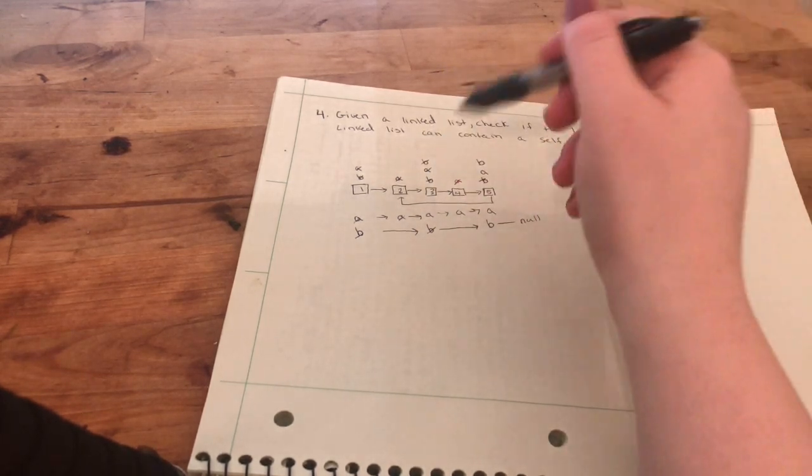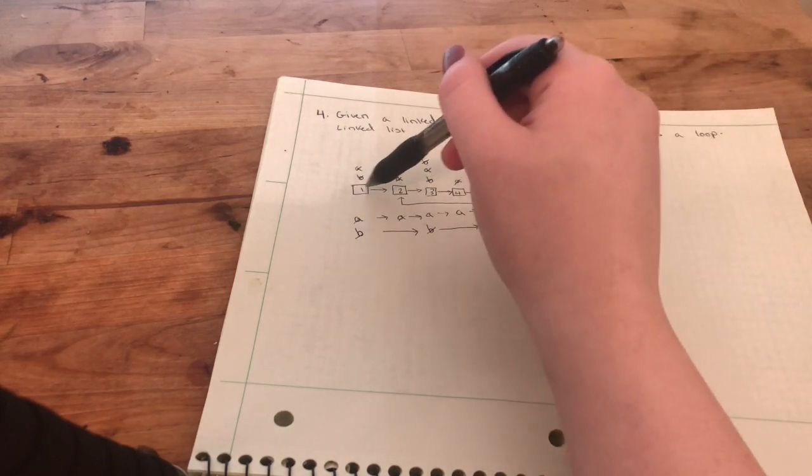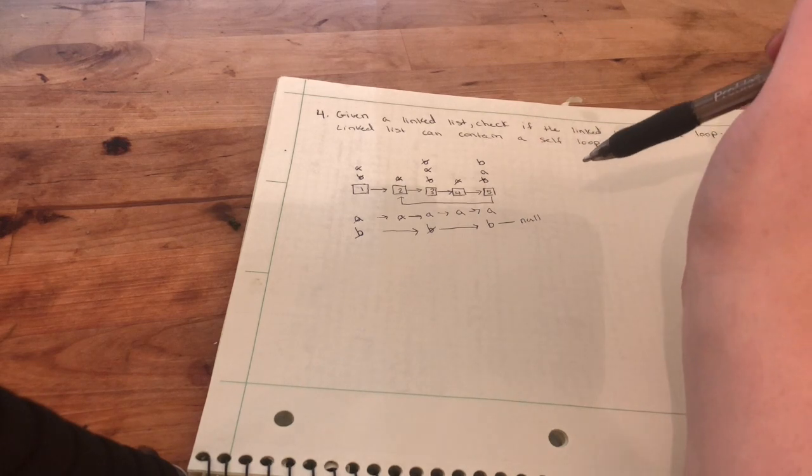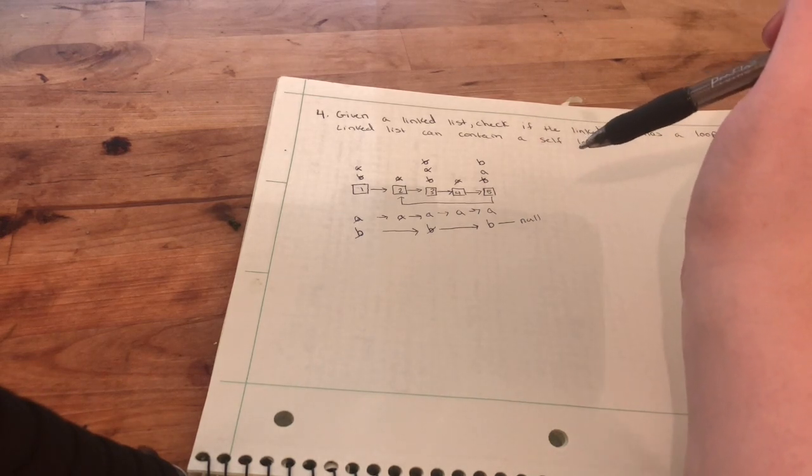And then the time complexity for that will be O of n, because we're just going down this one time, and then space complexity is O of 1, because we're not using any additional space for this.